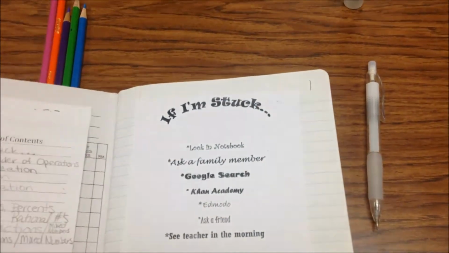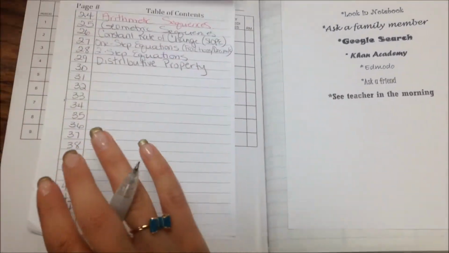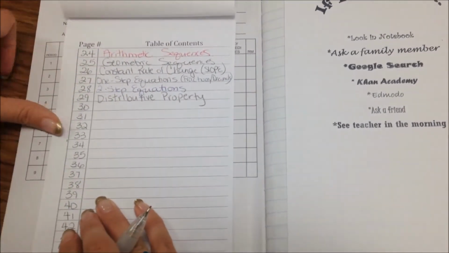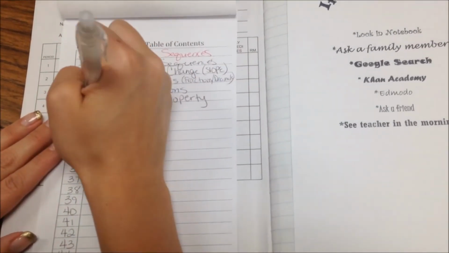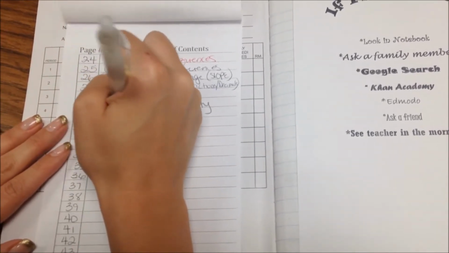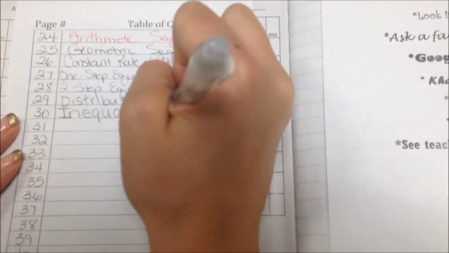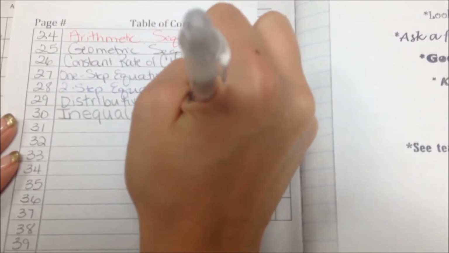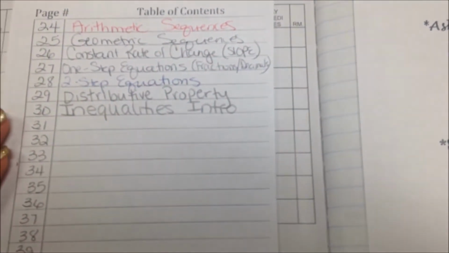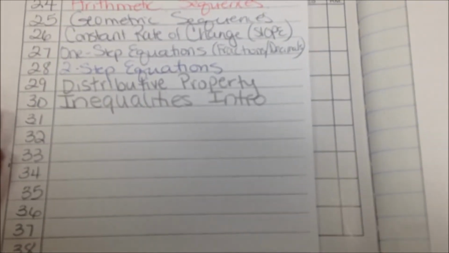And I'm going to open up my table of contents, and we are on page 30. So on page 30, I'm going to write inequalities. And I'm going to write the word intro next to it because this is really just an introduction to inequalities. We're not solving any today.